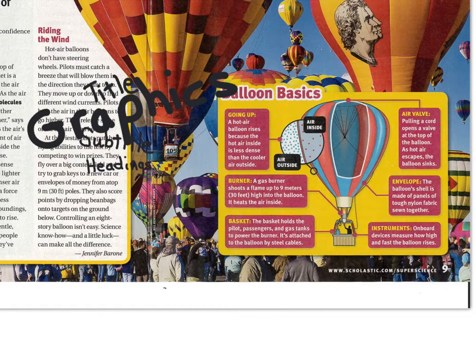We would also call this a text box or a sidebar because it gives additional information related to the topic. Let's see, we learned about going up, how a hot air balloon rises because of the hot air inside being less dense than the cooler air outside. We have a little picture showing that. And the parts of the balloon: the burner, the basket, the instruments, the envelope, and the air valve.